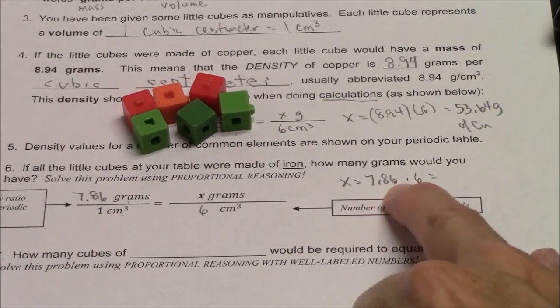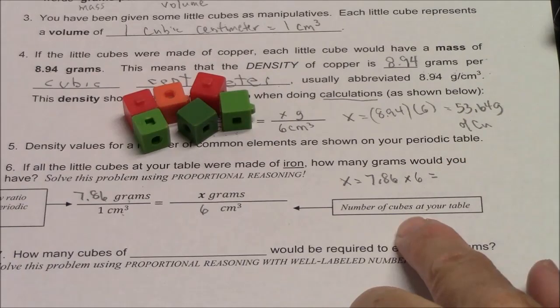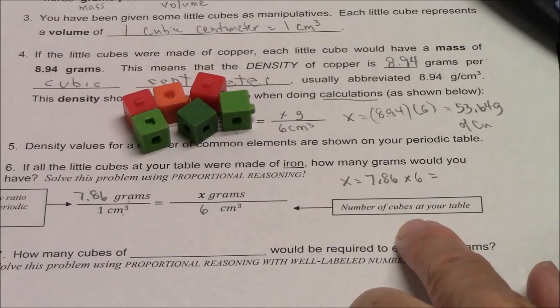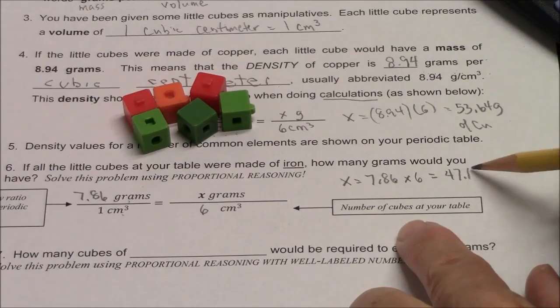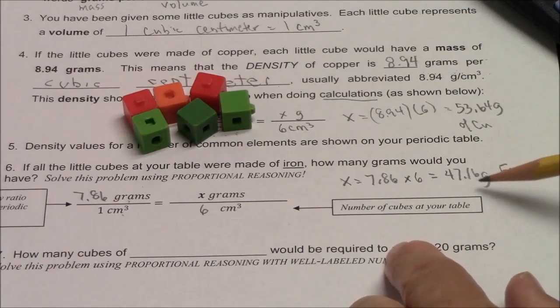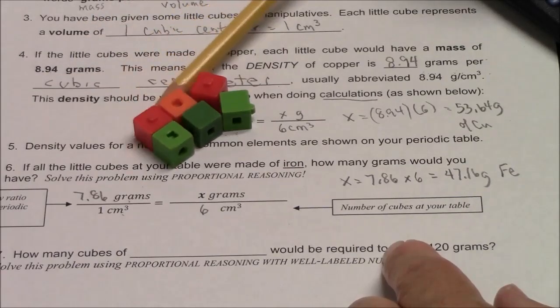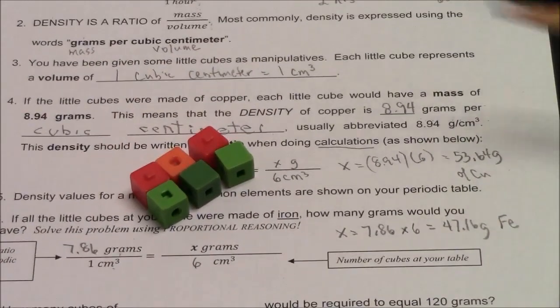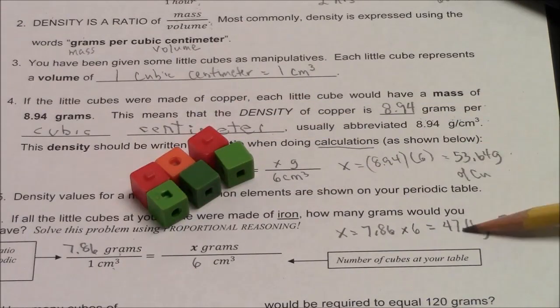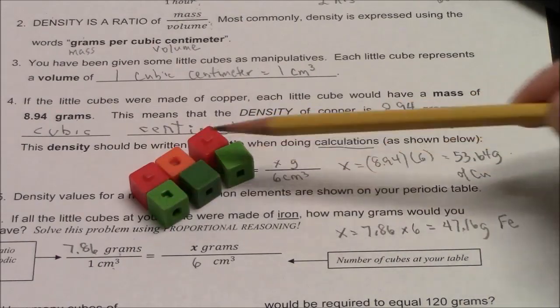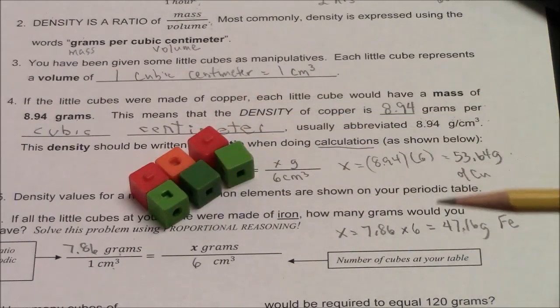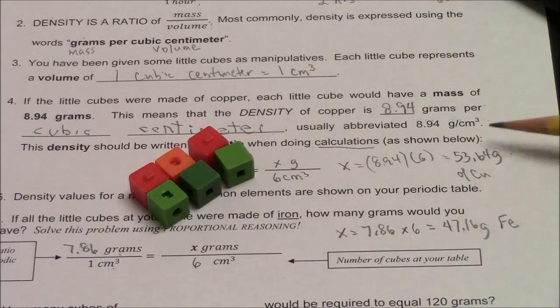Here's my algebra, 7.86 times 6. And I will get, on the calculator, 47.16. Label is grams. The substance is iron. If I think about this, this makes sense that the density of iron is less than the density of copper. So with copper, these cubes would weigh 53.64 grams. With iron, they weigh a little bit less because the density, the amount of mass in each cubic centimeter, is lower. Volume is same, mass is different.